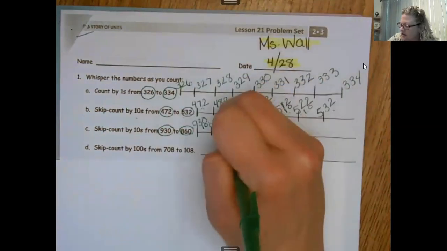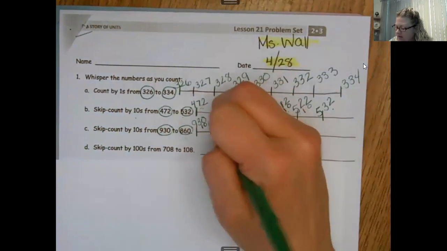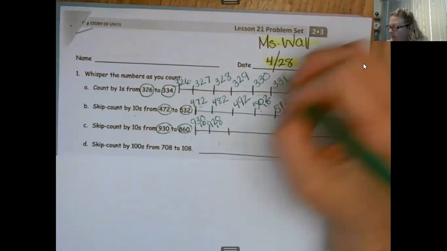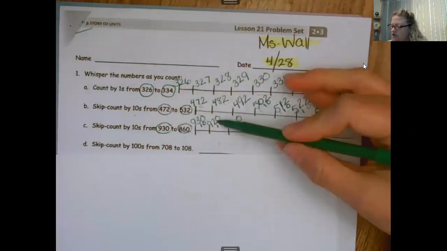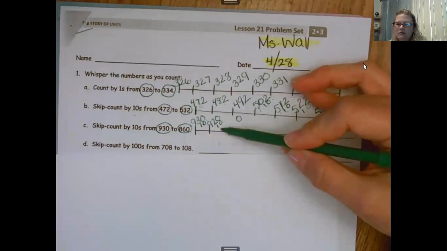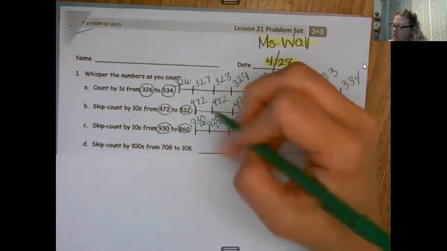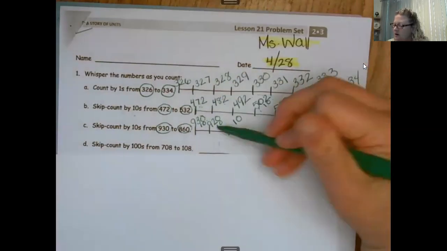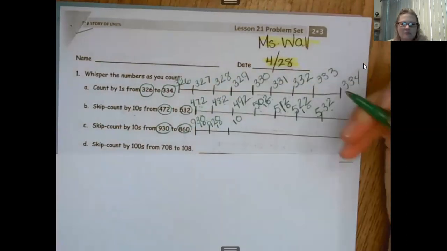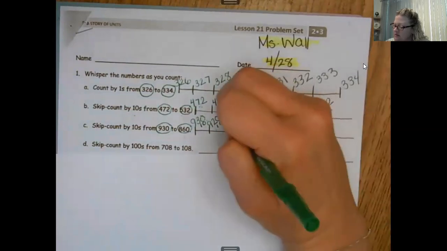Make another tick mark. Write your 10. 0 take away 0 is 0. 2 take away 1 is 1. And 9 minus nothing there, it's empty, is 9.